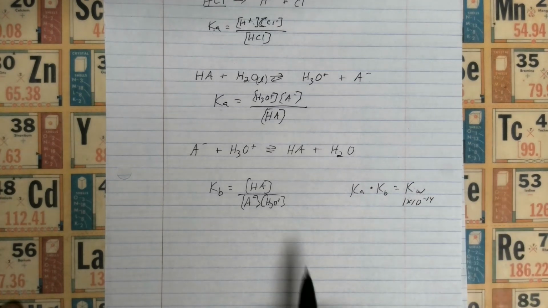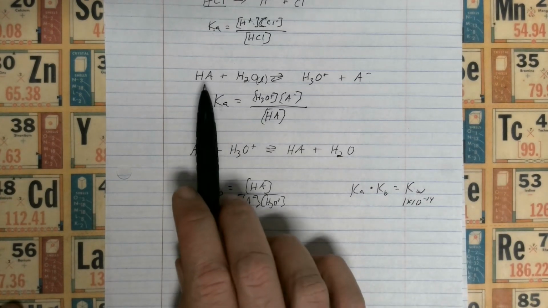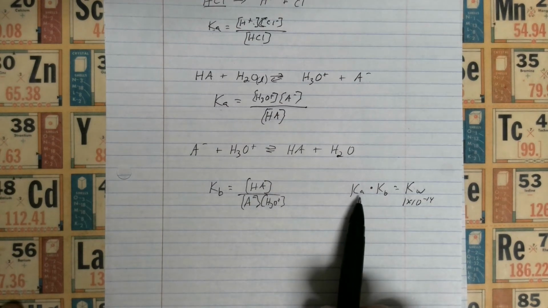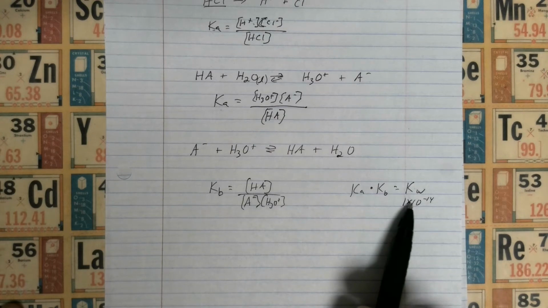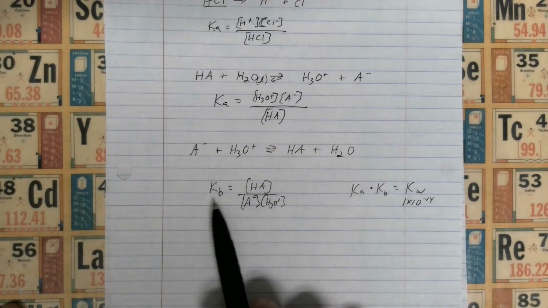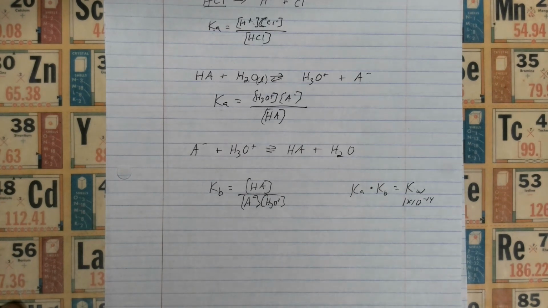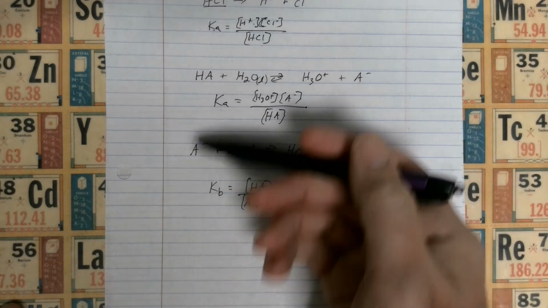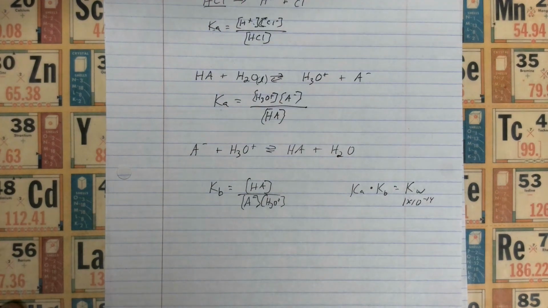So if I know the Ka for an acid, then what I have to do is divide 1 times 10 to the minus 14th by the Ka, and that would give me the Kb for the conjugate of that acid. So that's one way that you can go back and forth between Ka and Kb for an acid and its conjugate, or a base and its conjugate.